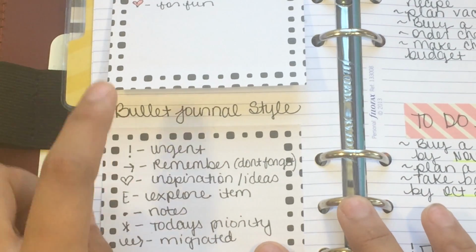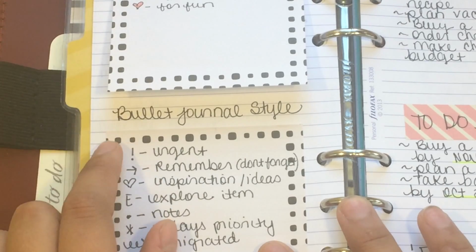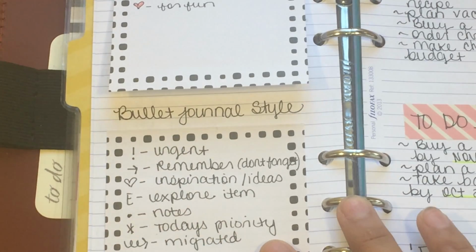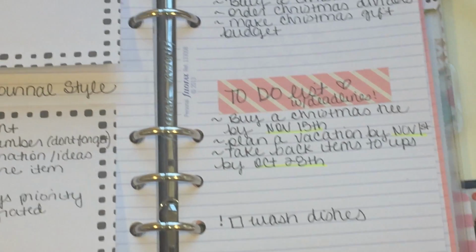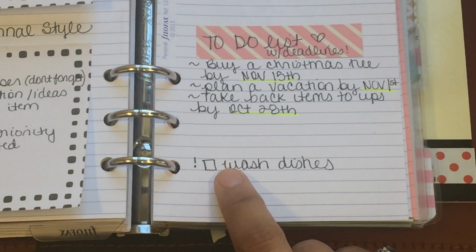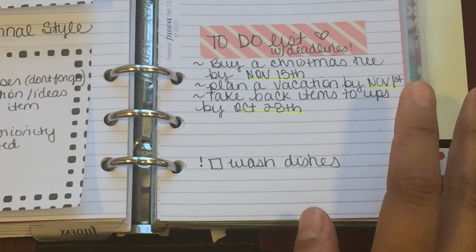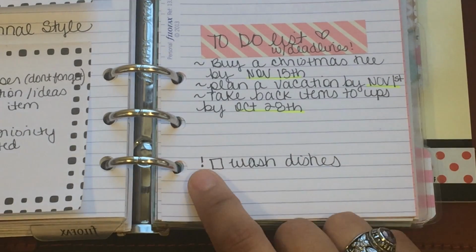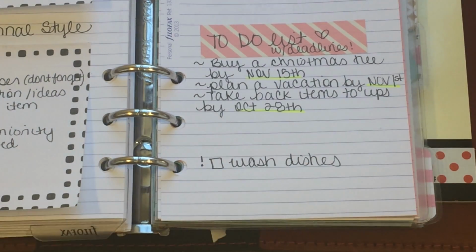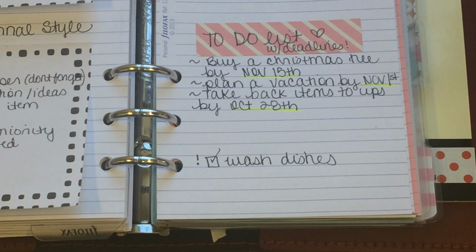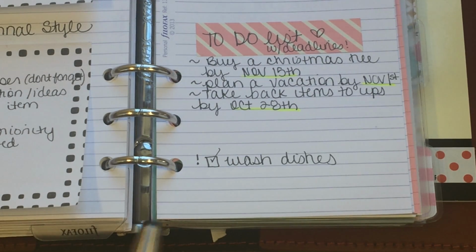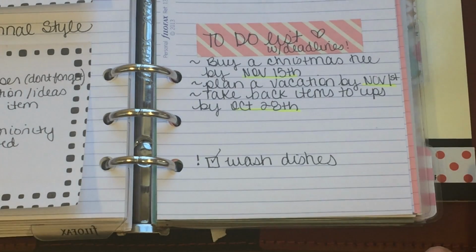Now, the difference between urgent and today's priority is urgent might be more than one thing, and today's priority, you're going to pick one thing for today's priority. So you can definitely use this, and I'll show you how here. For example, if you're not sure how the bullet system works, I have wash dishes, a little checkbox, and then I have an exclamation point. And that can easily just be checked off when it's done. Now, if you were to migrate something over, you can either migrate it over here or you can migrate it over here. It's up to you.